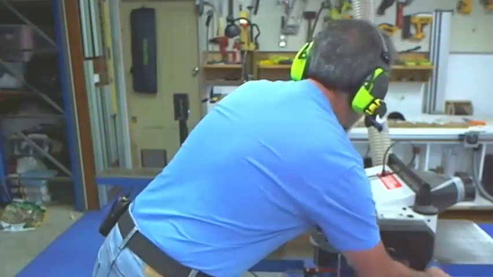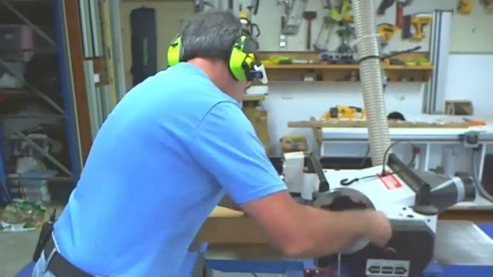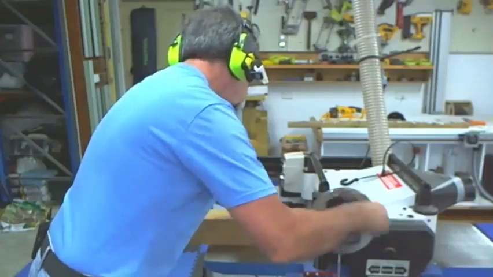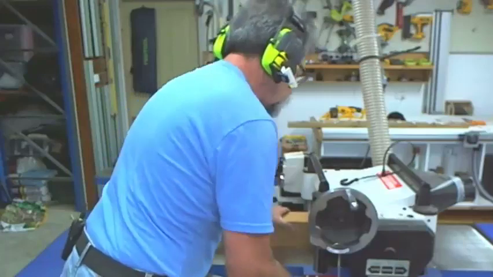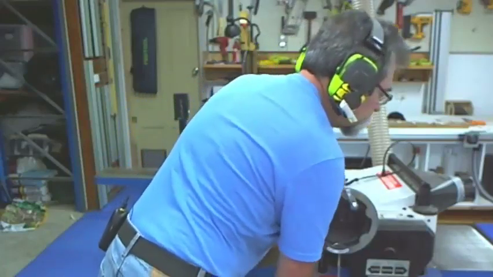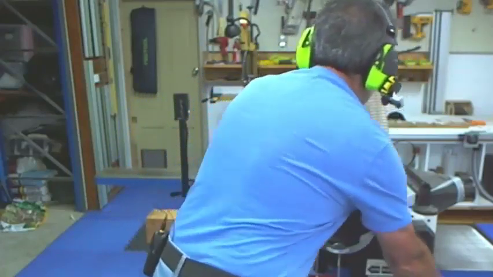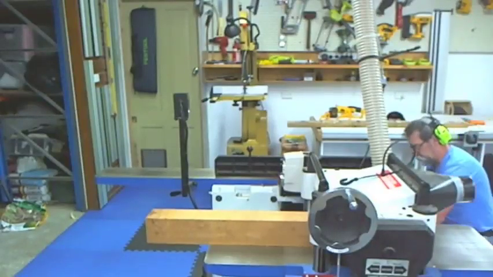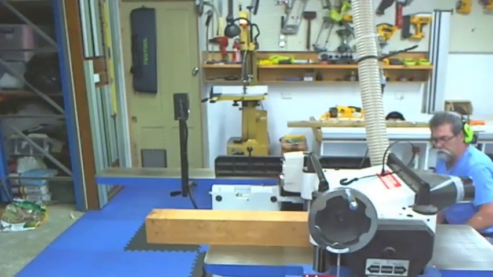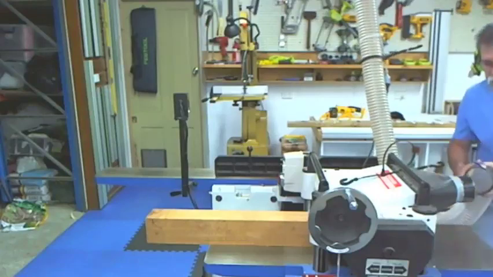Release those. And tighten her up. And move the dust port from there back up to here.